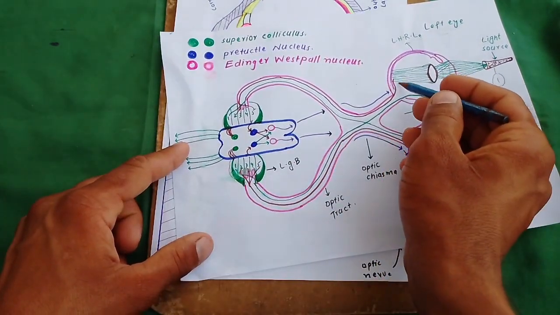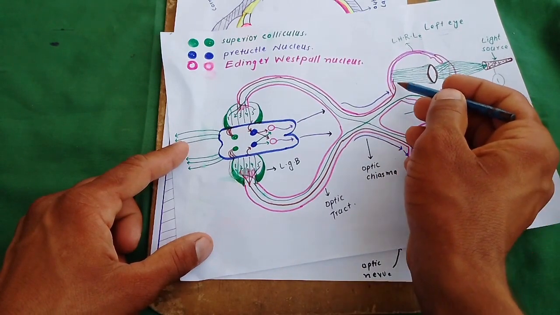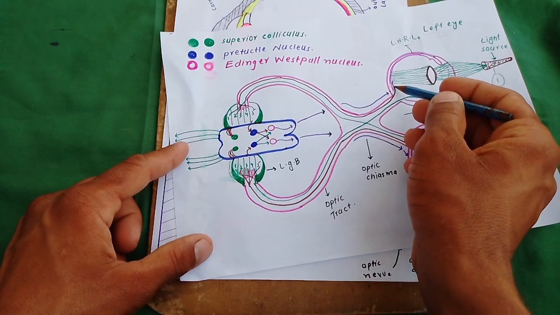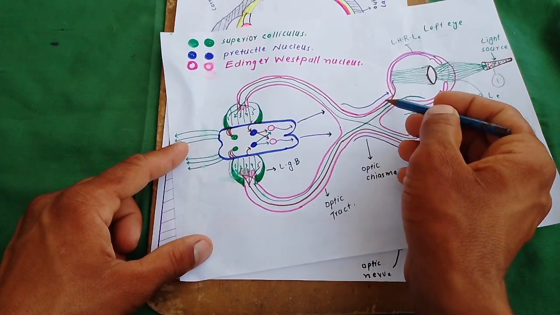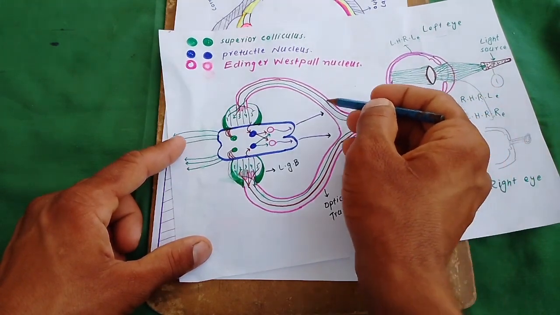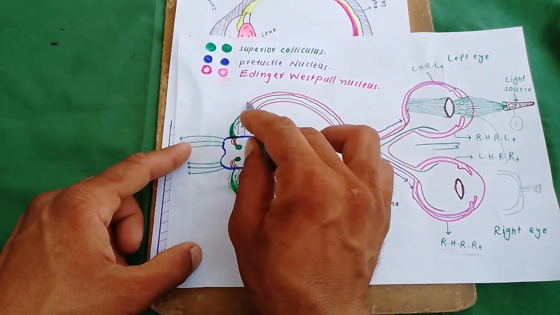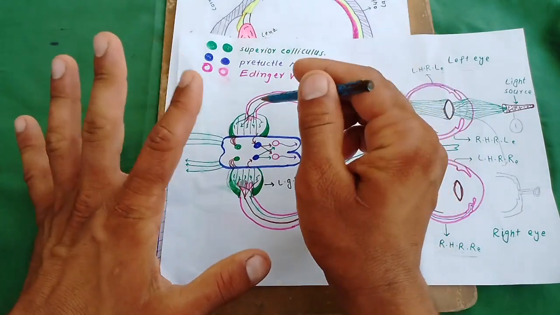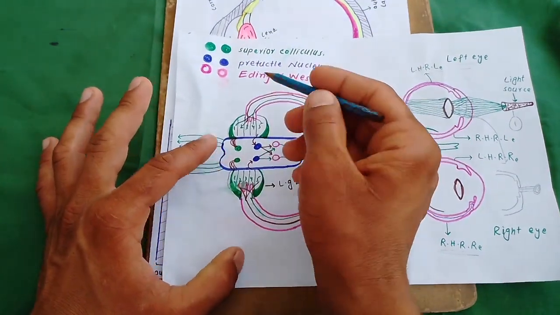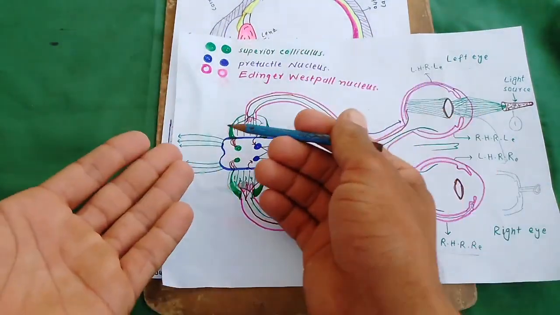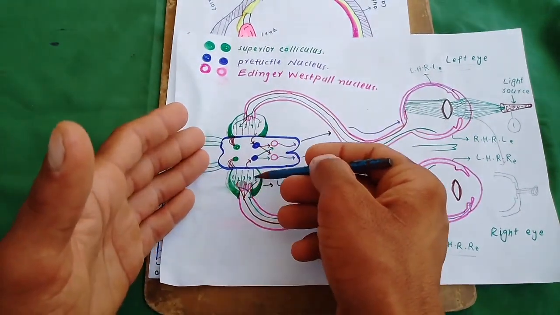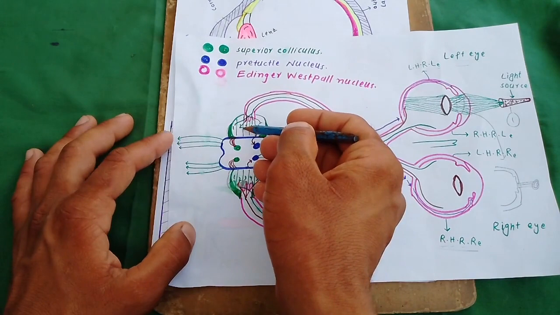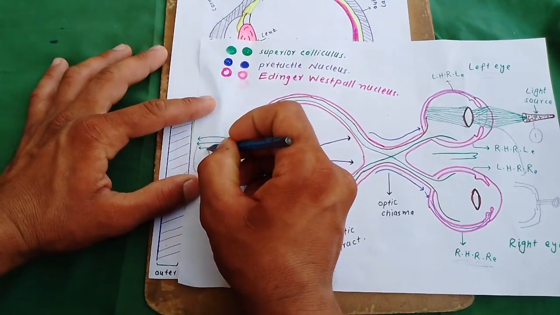When the normal light falls here, the action potential is produced here, and this action potential is carried by this fiber and led up to this point. This is called the optic tract. Here the fiber is divided into some layers of the lateral geniculate body, and after this the light goes to the occipital lobe.